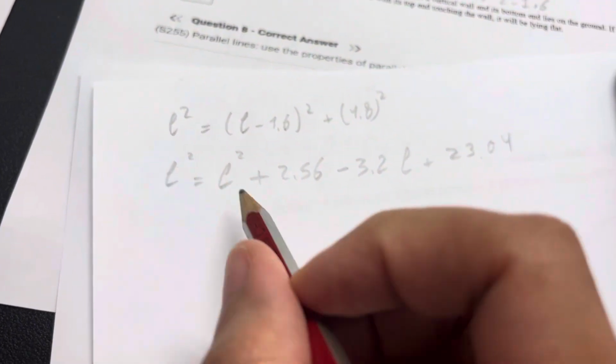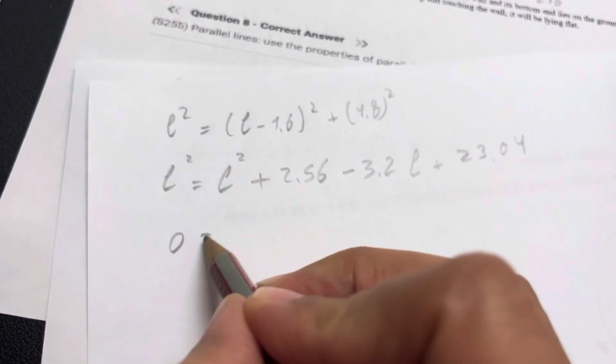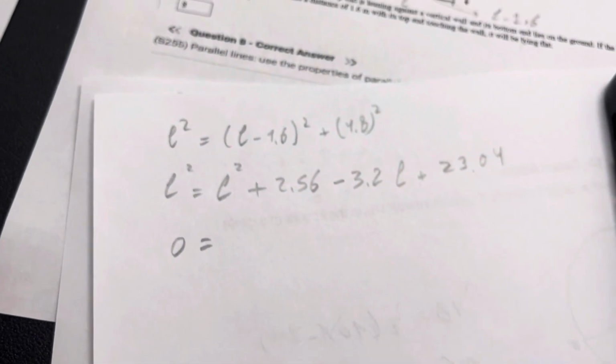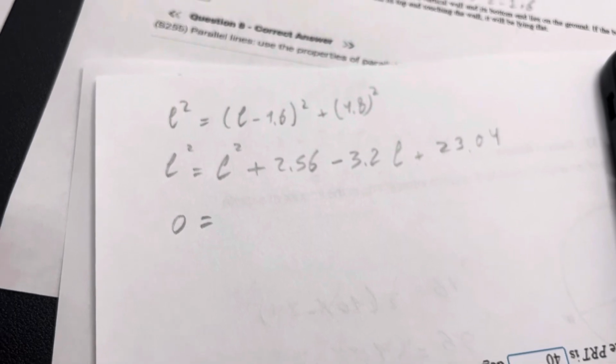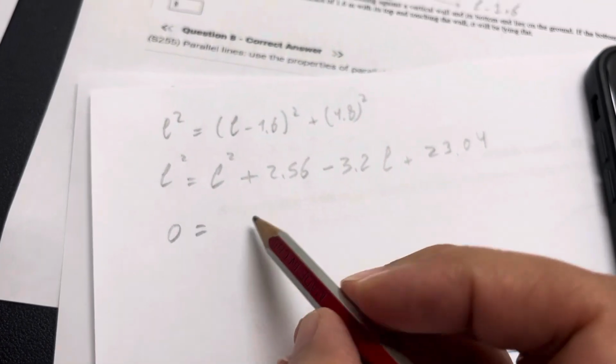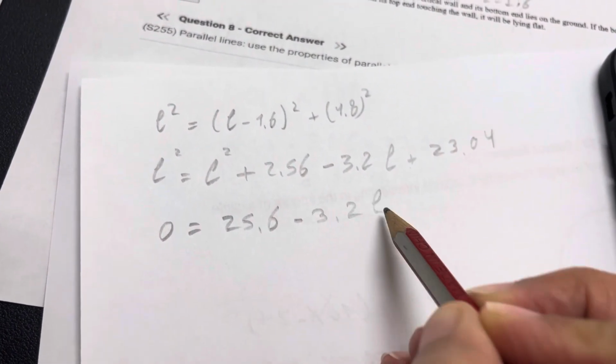L squared minus L squared equals 0, so 0 equals 2.56 plus 23.04 minus 3.2L, which is 25.6 minus 3.2L.